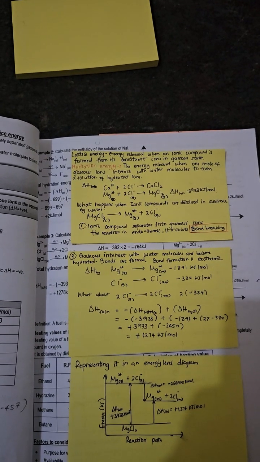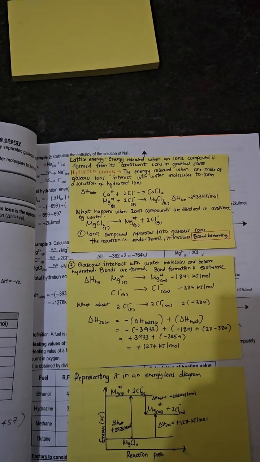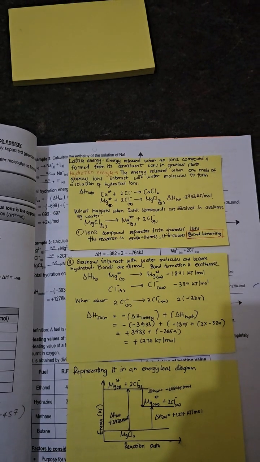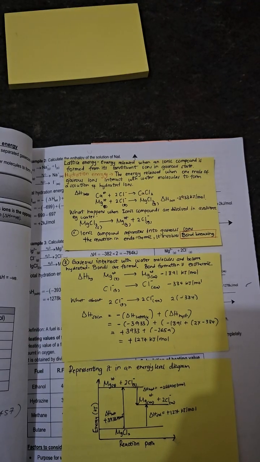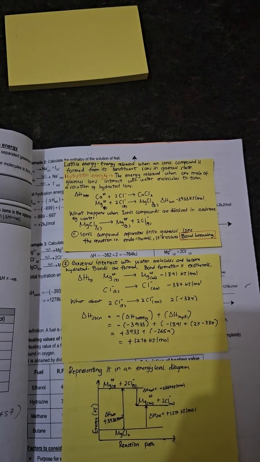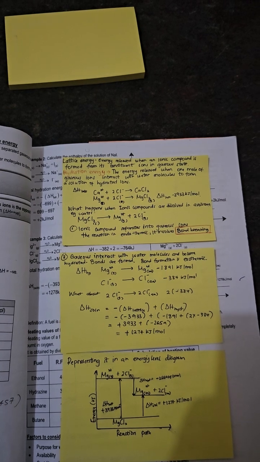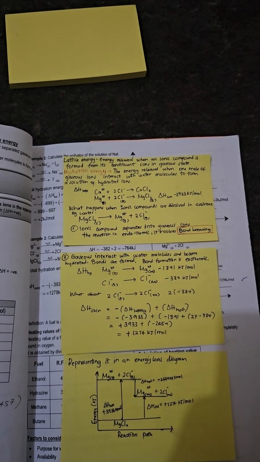That is it. Now, what about hydration energy? It is the energy released when 1 mole of gaseous ions interact with water molecules to form a solution of hydrated ions. Other books will say it is the energy released when 1 mole of gaseous ions interact with water molecules and they become hydrated.